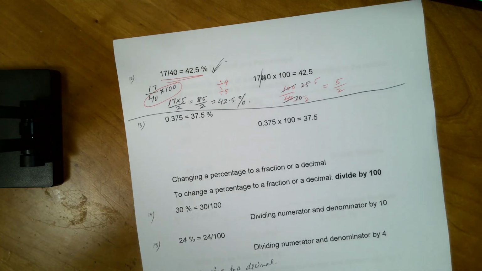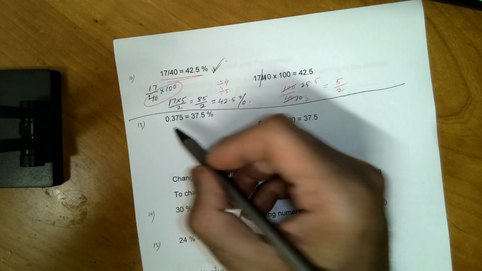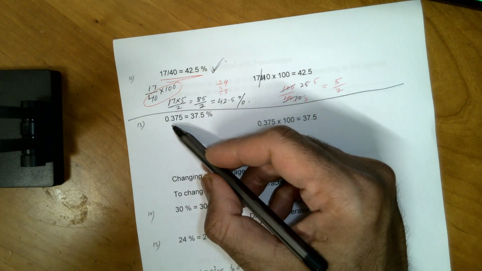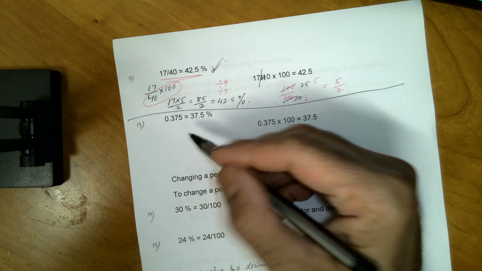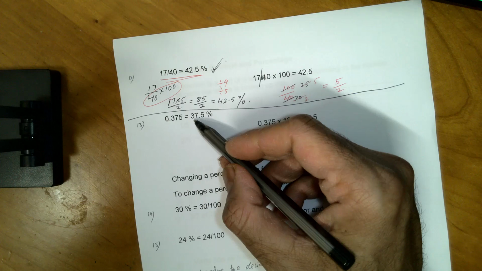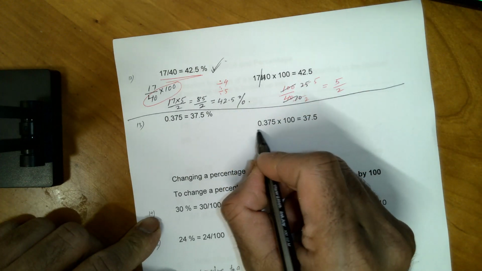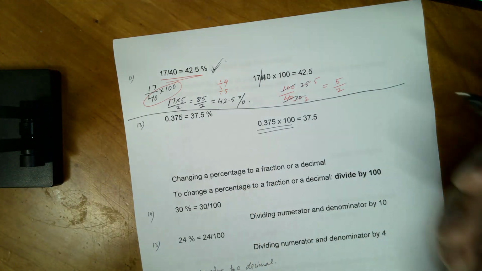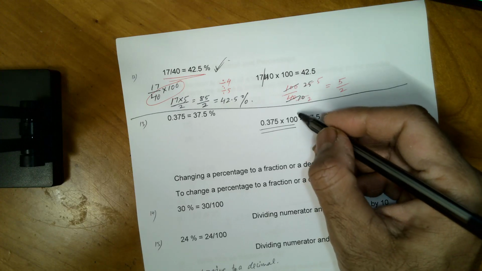okay, let's move on to another question, which is this bit here. You already have this in decimal. Okay, so this in decimal can simply be written as 37.5 just by multiplying by 100. Okay, and I believe you can do this.